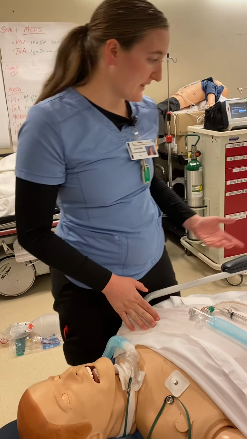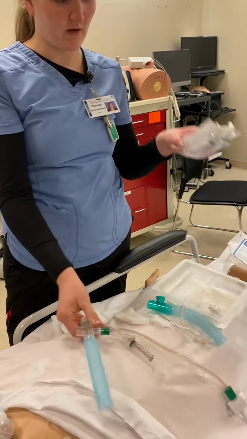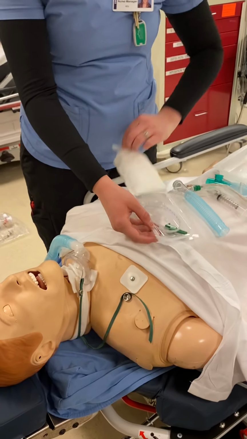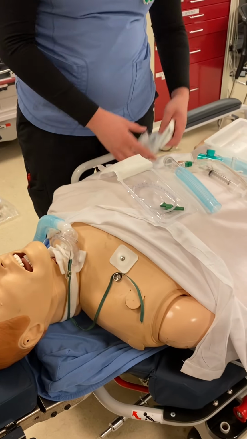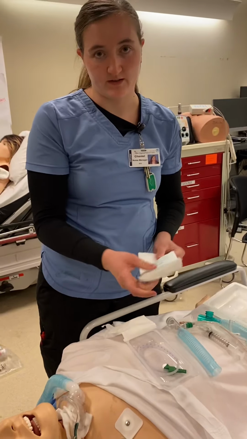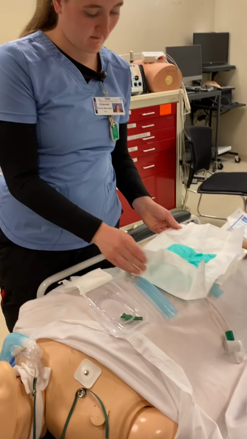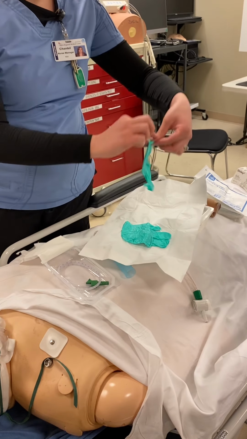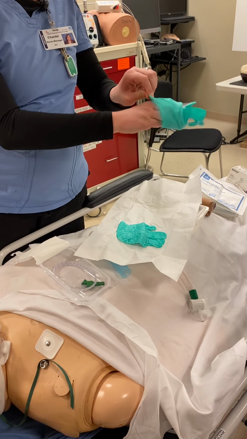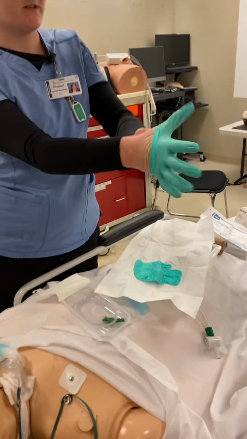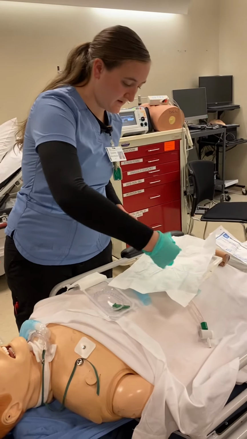If you wanted to inline suction, let's say we didn't have, or we have an inline suction, but if we wanted to just sterilely suction, this is when we are going to get sterile gloves. You're going to put your sterile gloves on, and they come together in the kit. Okay. Remember from nursing school how to put sterile gloves on?